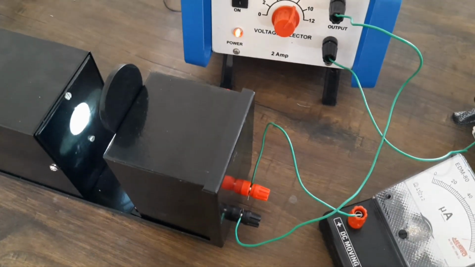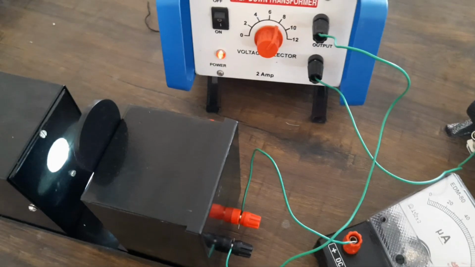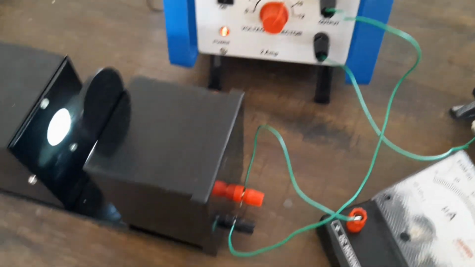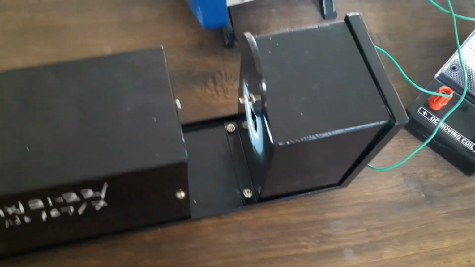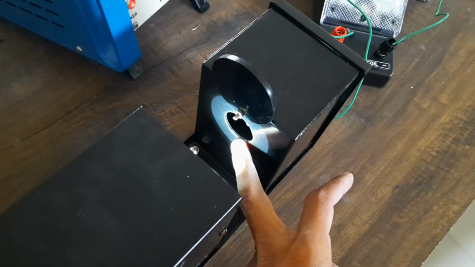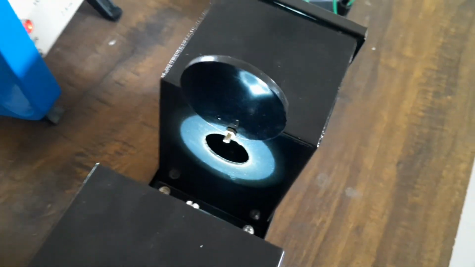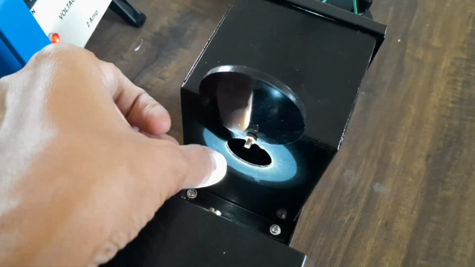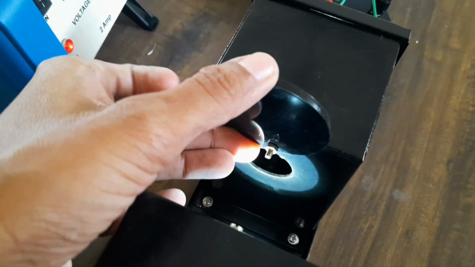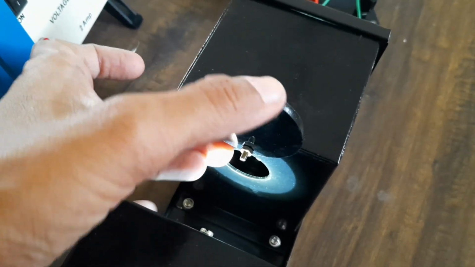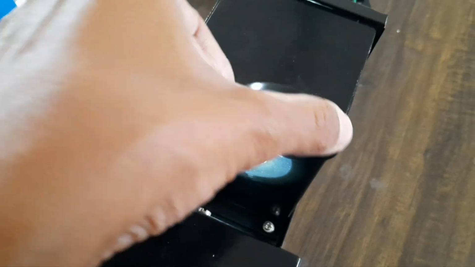Cathode stands for the negative terminal and anode for the positive terminal. We cannot observe the cell inside the metal box, but we can see light falling on it. This is the window, you can close or open it anytime.